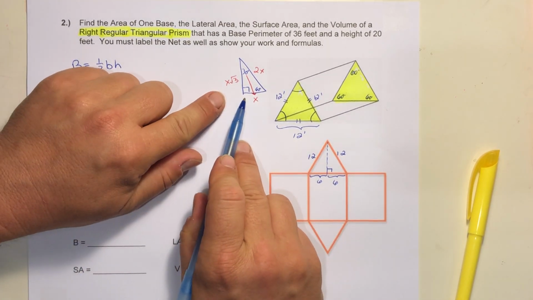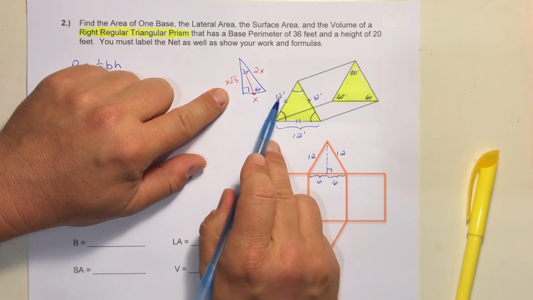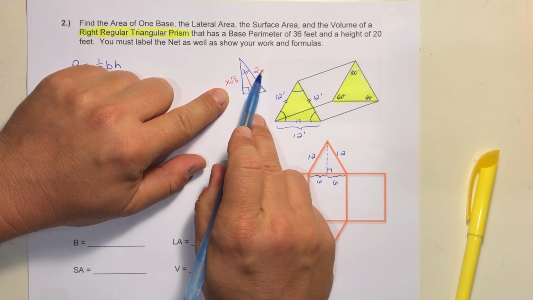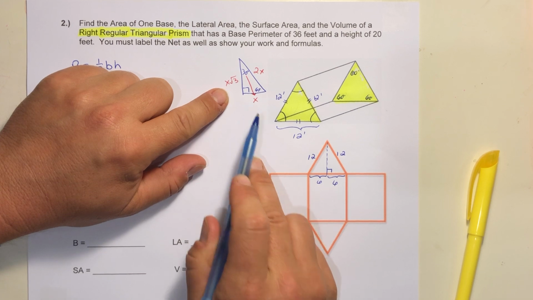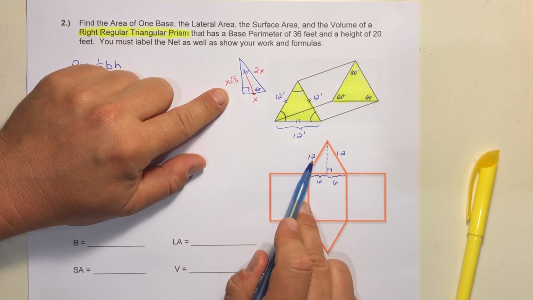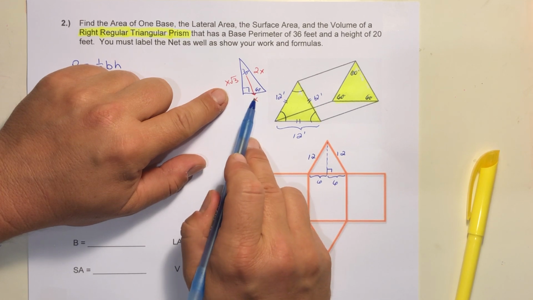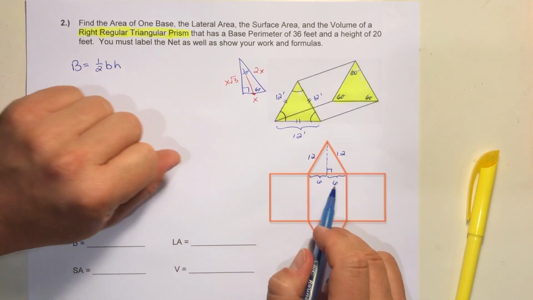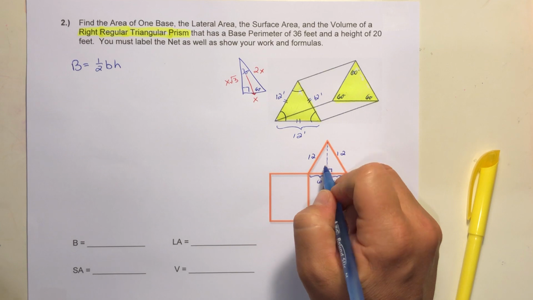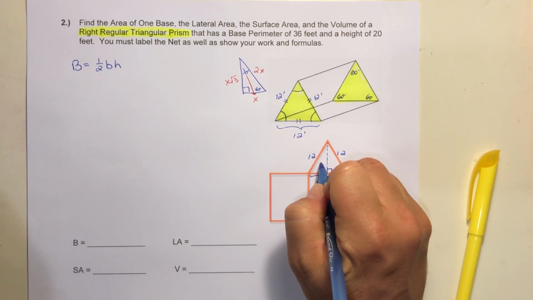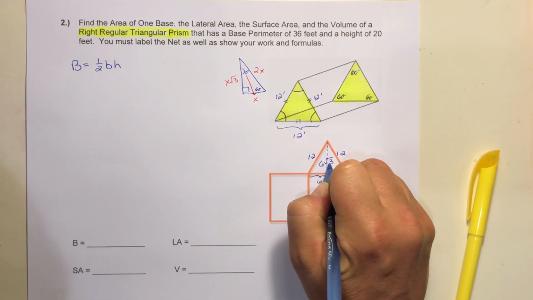So let's look at our rules here, guys. 2x is the 12 side, right? So what would you do to 2x to go back to x? You would divide it in half. Well, look what happens. 12 cut in half is 6. Then we would take the short leg and multiply by radical 3 to get the height of the triangle. So 6 times radical 3 is going to give us 6 radical 3.